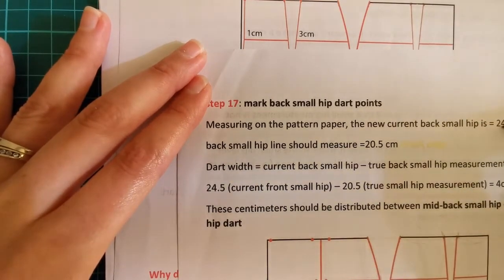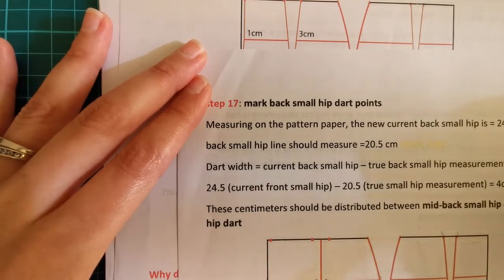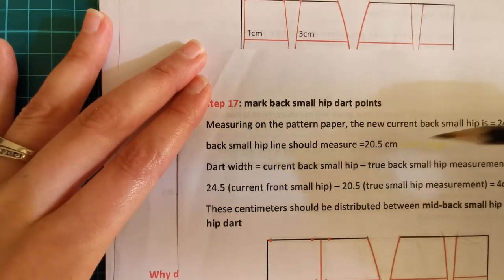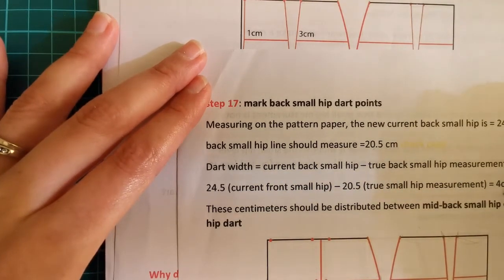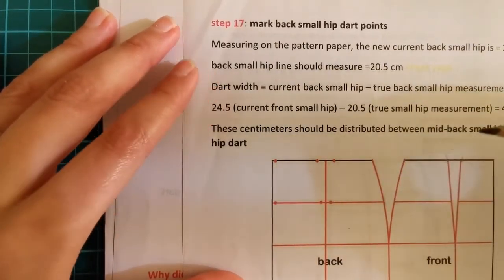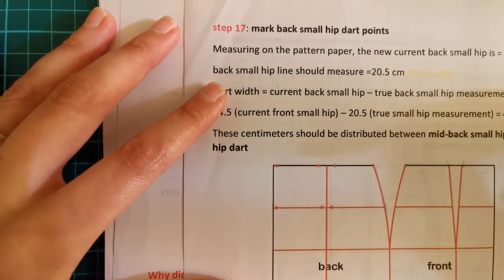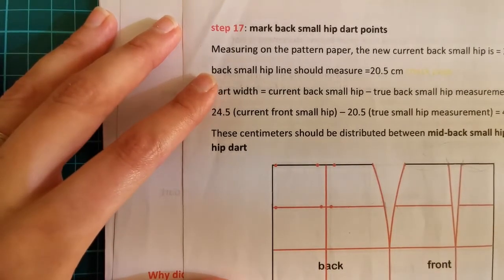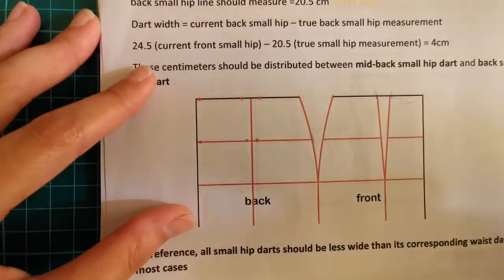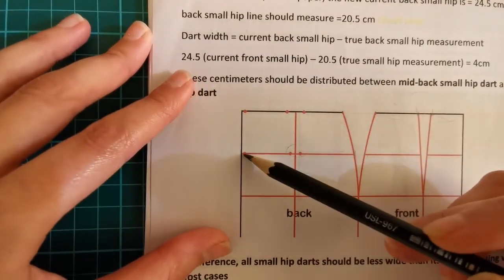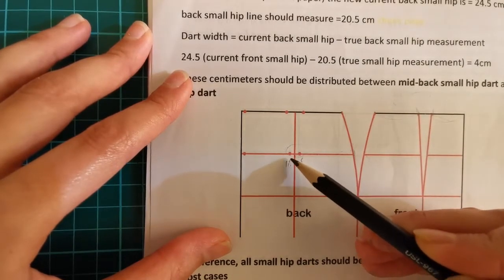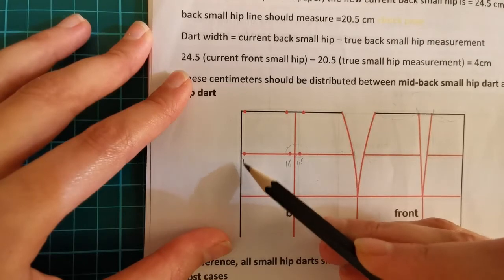It comes out 24.5 centimeters, but the true small hip is 20.5 centimeters. That means you have 4 centimeters, right? So what I did was I placed... how much? I don't know. Let me just check how much I placed here. Yeah, okay, I placed 3 centimeters here, and 1 centimeter here. 3 centimeters here means 1.5 on the right, 1.5 on the left, and one centimeter here.